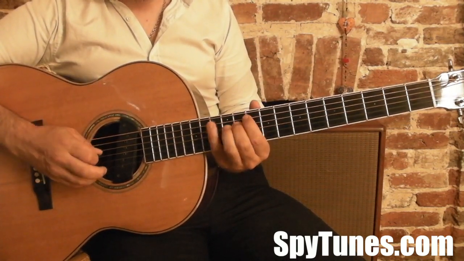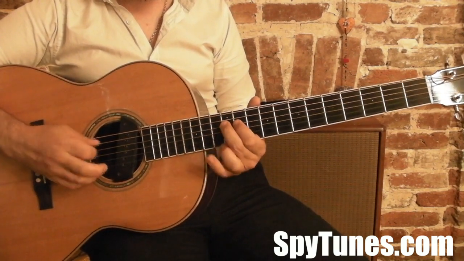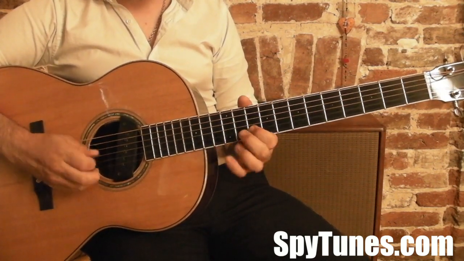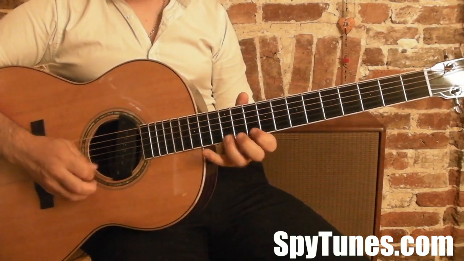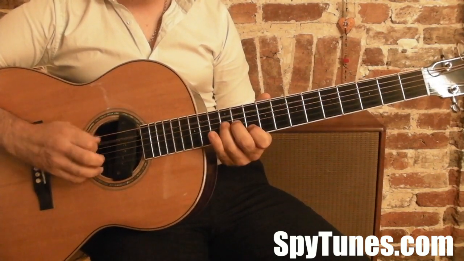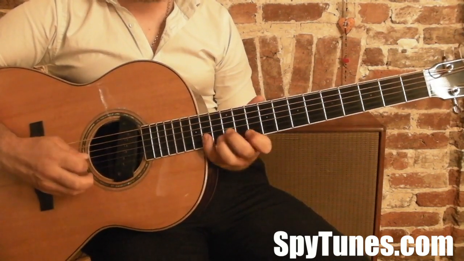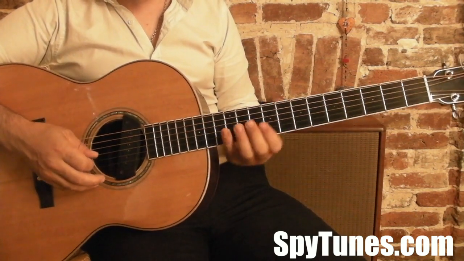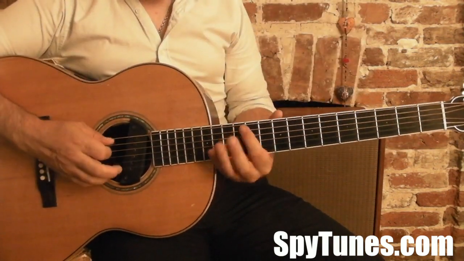But at the end of the day, that's the... It's not that stretchy when you just go up and down in small increments. So yeah, that's the C shape, right?